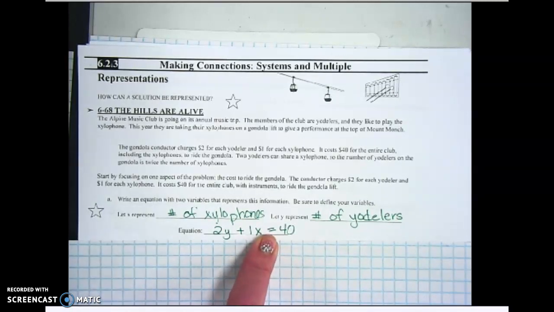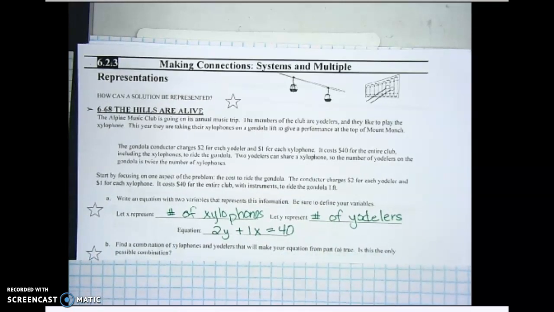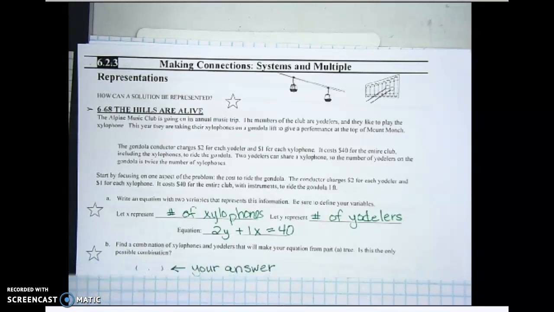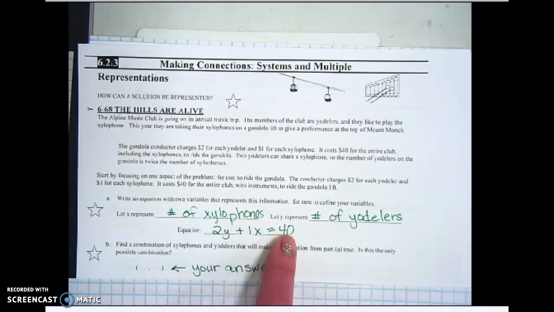because that's the total. Okay? Part B, find a combination of xylophones and yodelers that will make your equation from part A true. Is this the only possible combination? So you're going to pick a number to fit in here and a number to fit in here that's going to equal 40. You could all have different answers. There are multiple answers that will work with this, okay?